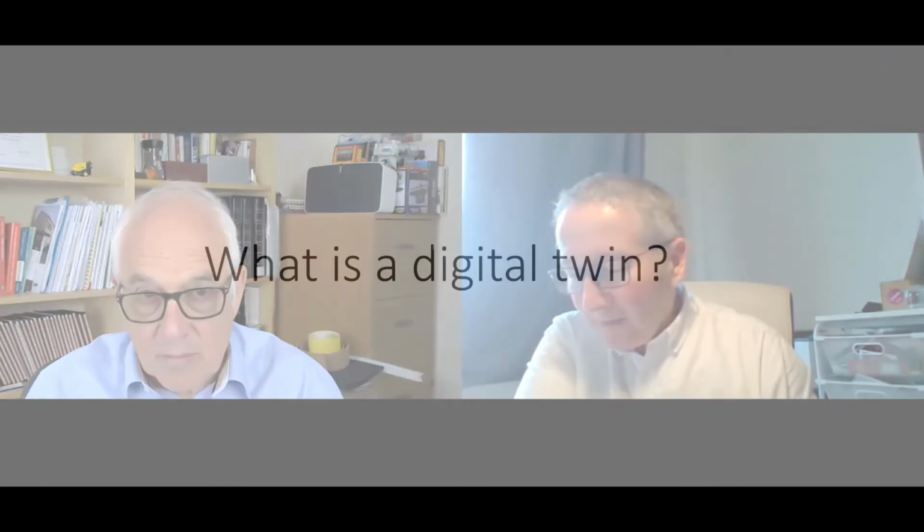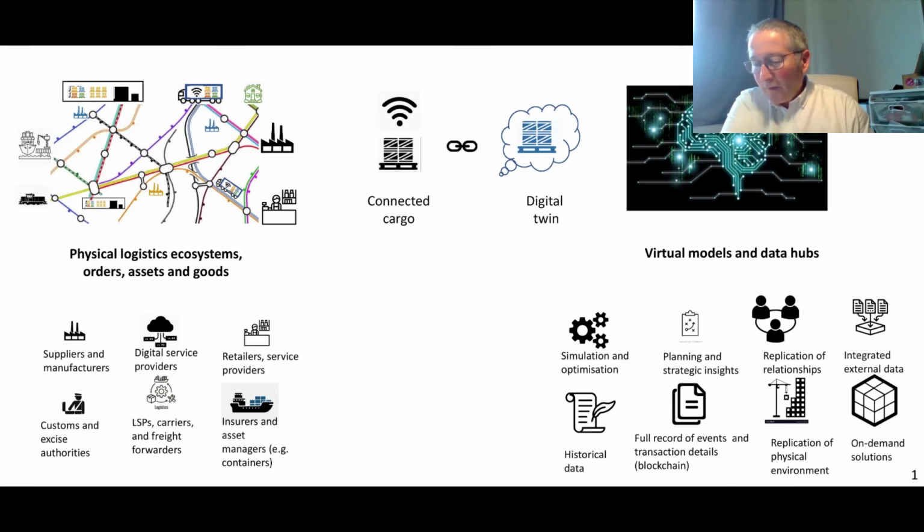So I'm going to show a graphic here that will hopefully help explain a little bit. A digital twin of every physical object is made possible by taking existing digital information on the physical logistics ecosystems: orders, assets, and goods. This information comes from suppliers and manufacturers, retailers, service providers such as hotels, including information on the freight that needs moving. Information from LSPs, carriers, freight forwarders, including potential asset utilization opportunities, uses digital service providers to share that information with key customers for that data.